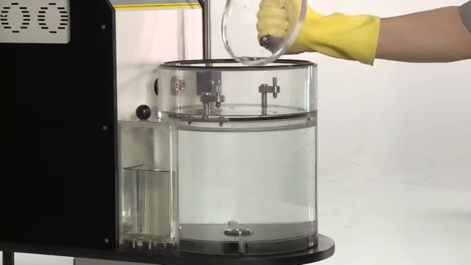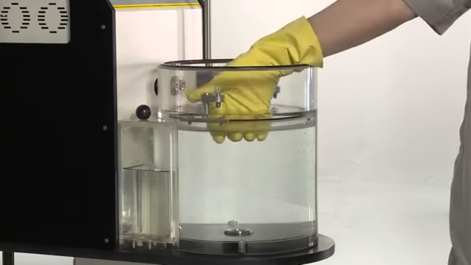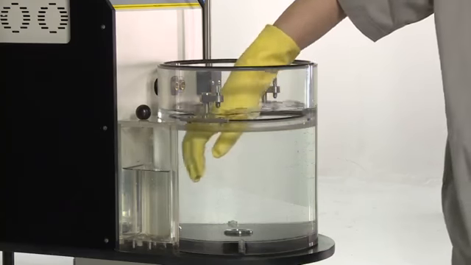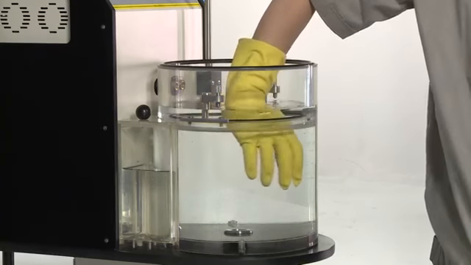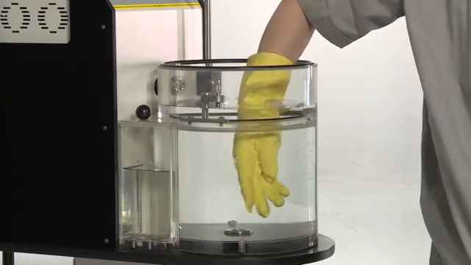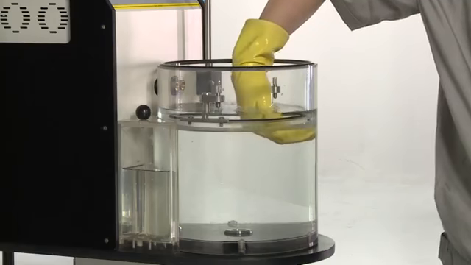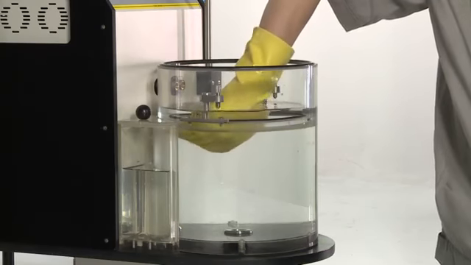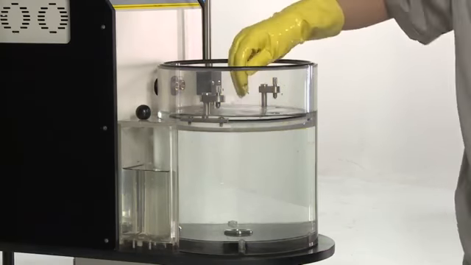Use hand to slowly wipe out all the air bubbles in the cylinder and put back the interior and exterior lids. Repeat the procedure until the test result is lower than 0.5 milliliter.